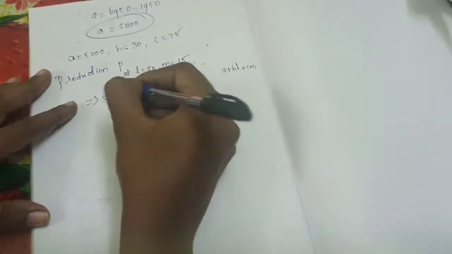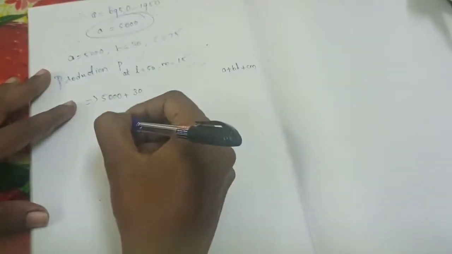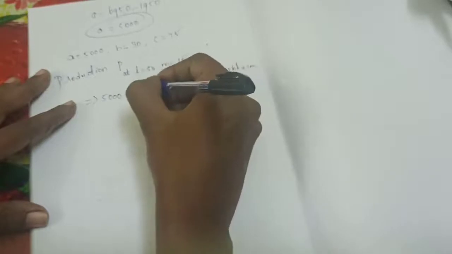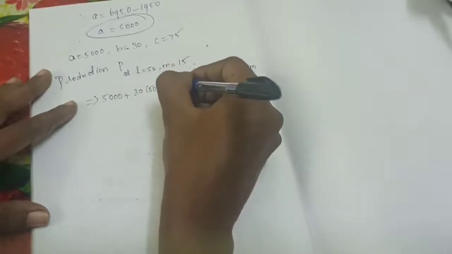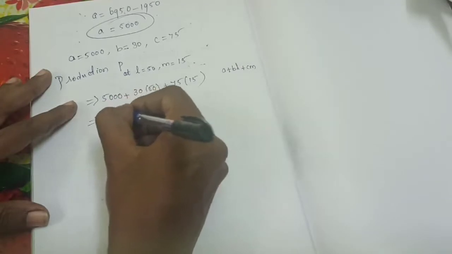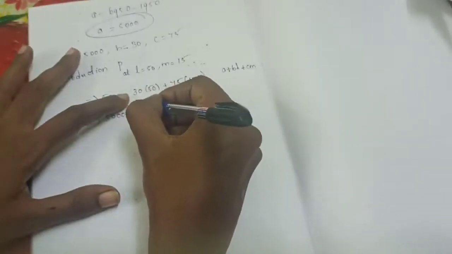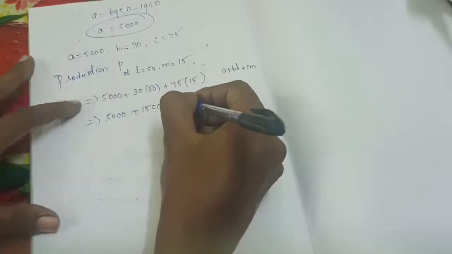Okay. So which implies 5000, that is A value, plus B value 30 into L value. L value how much? 50. Plus 75 into M value is 15. 5000 plus 30 into 50 means 1500, plus 1125.